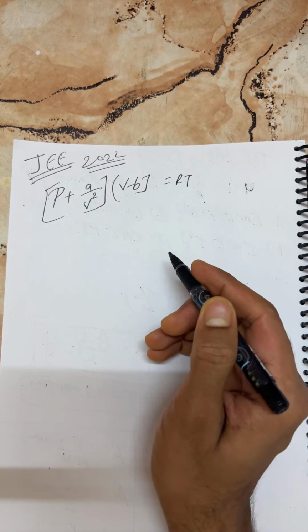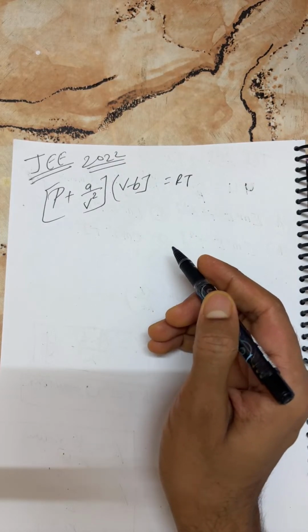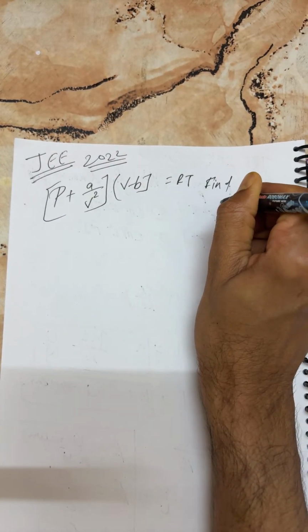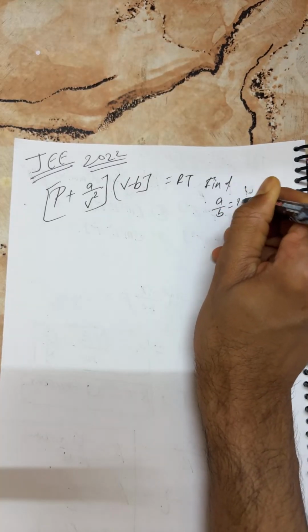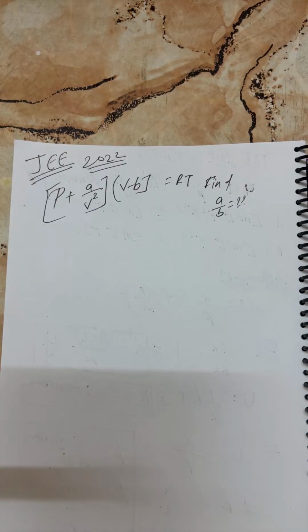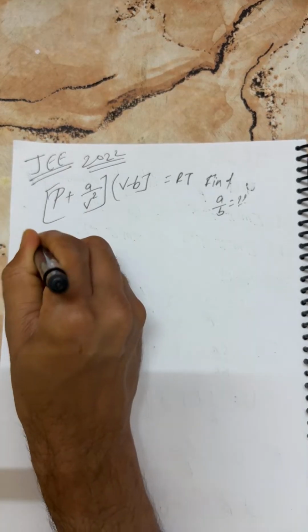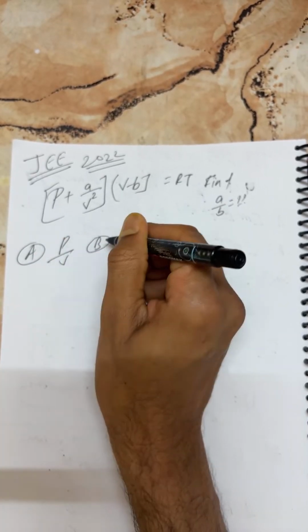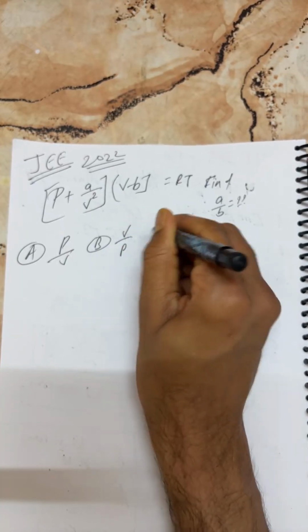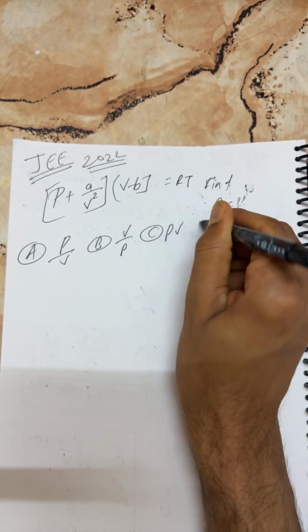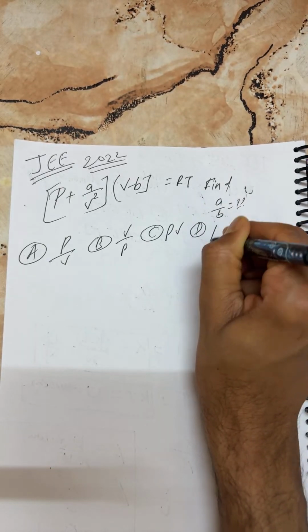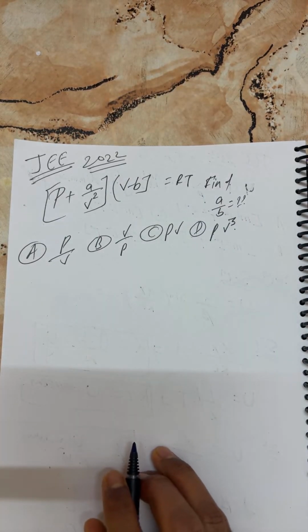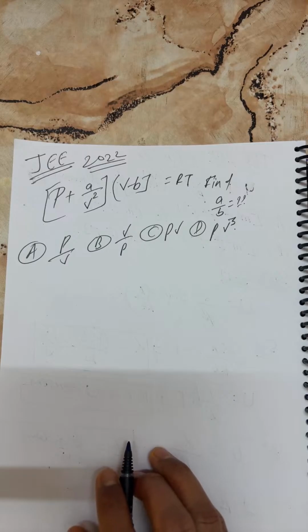Find A by B, the ratio of constants. Options: first P by V, second V by P, third P into V, and fourth P V to the power Q. Anyone answering me?